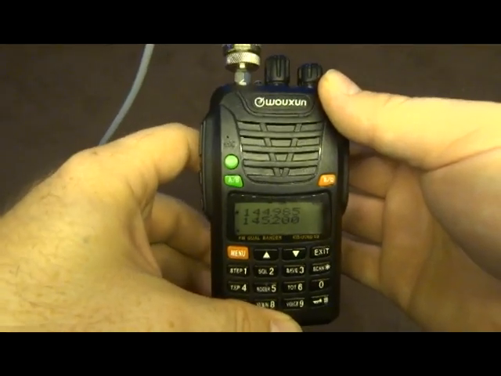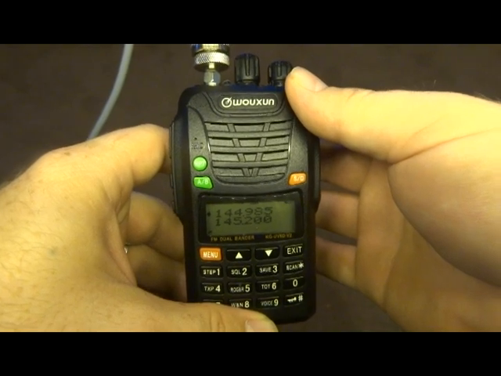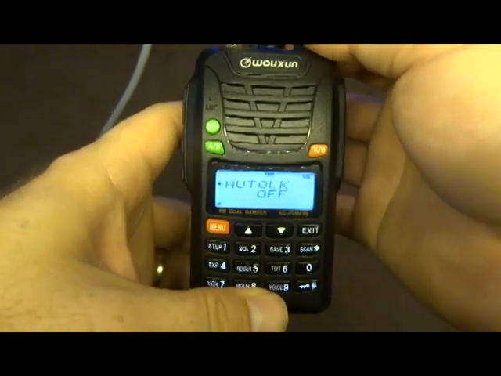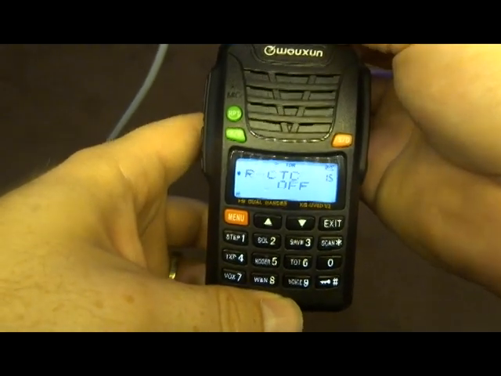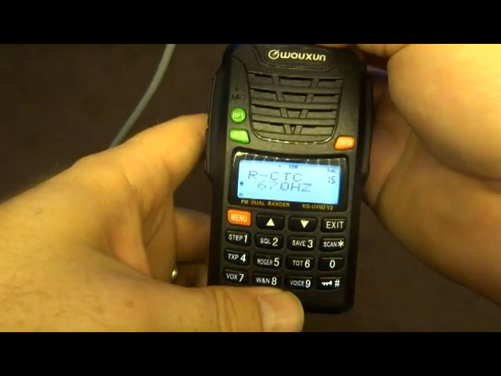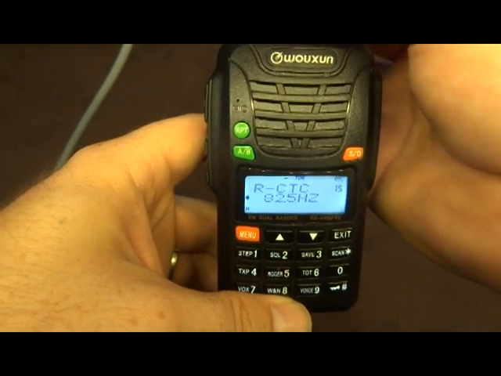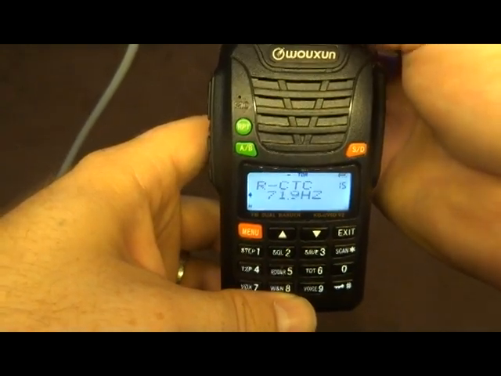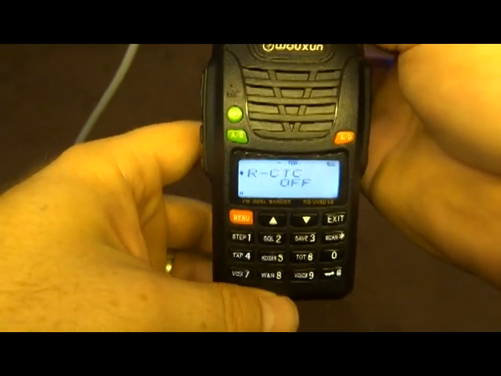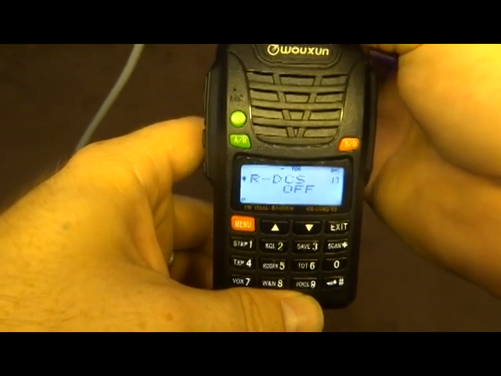So our next option that we're going to cover is the receiving CTCSS, which is on menu option 15. If we go ahead and hit menu and go to 15, you can see I have it off. But if we wanted to turn it on, we can find the frequency that we want to tune into and set that up. Then once you're done, and I'm going to keep mine off, just hit menu again, and then that will set that. Then we can move on to our next stop.